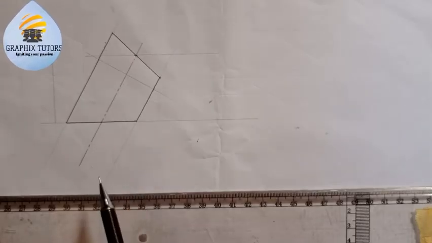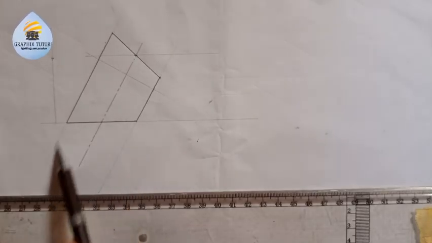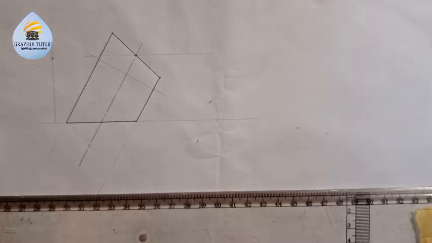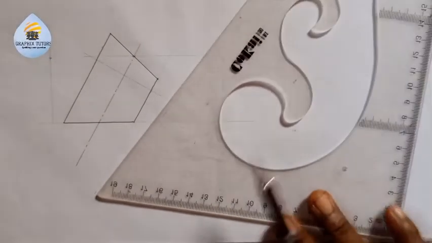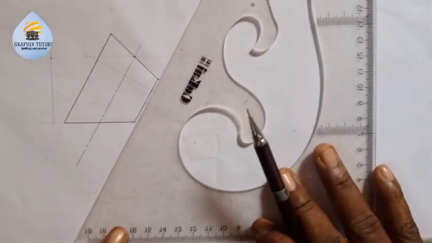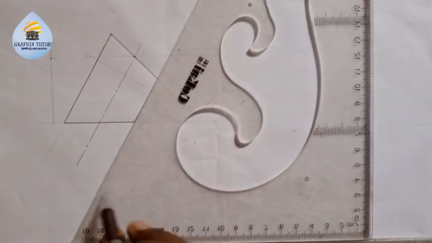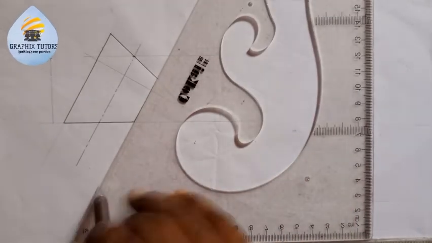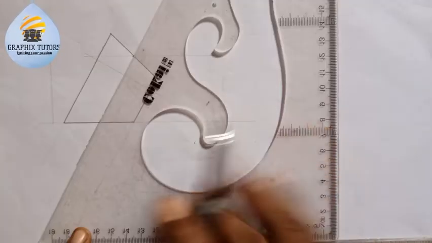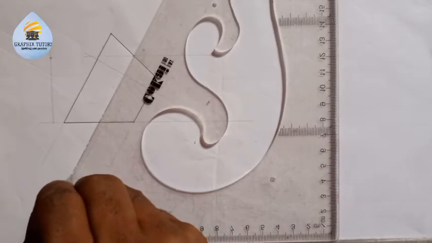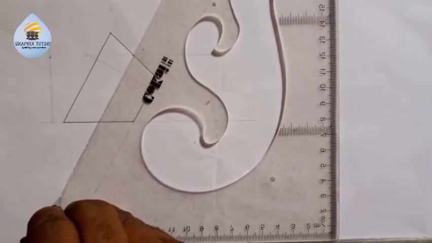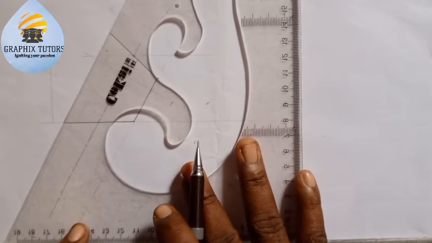Since it is cylindrical, I will project this line this way from this point. We already have it, so I'll just extend it a little more. This is the center line here.